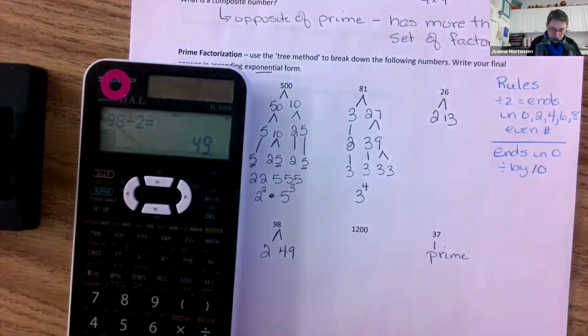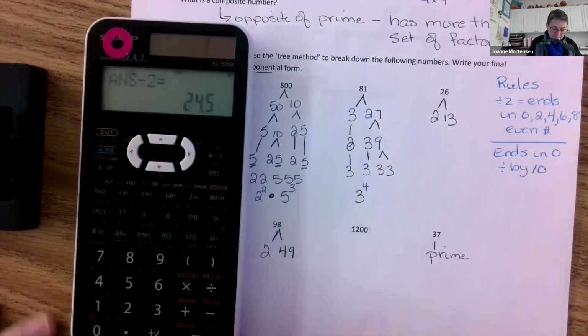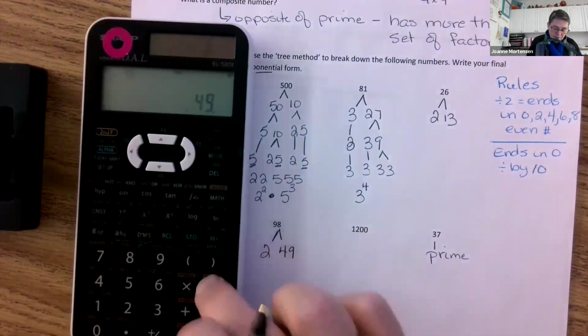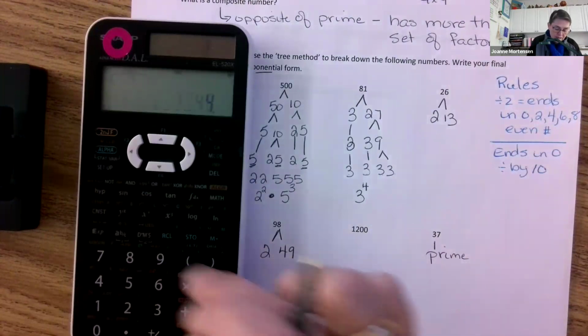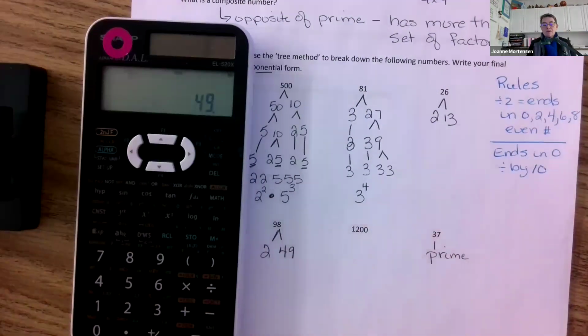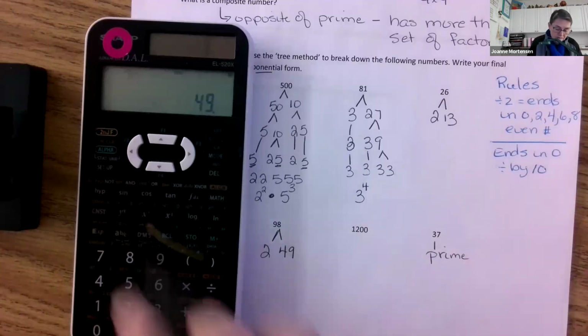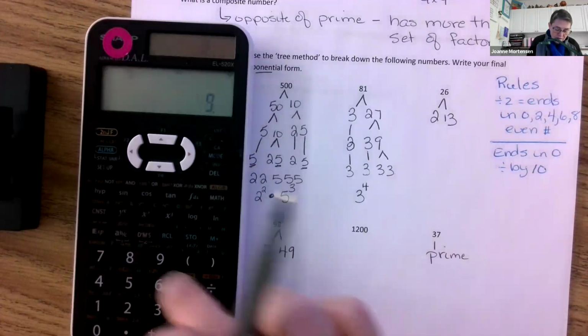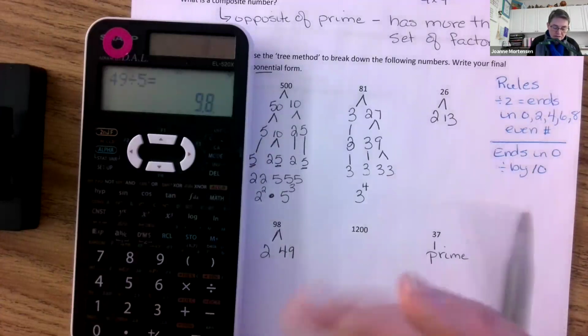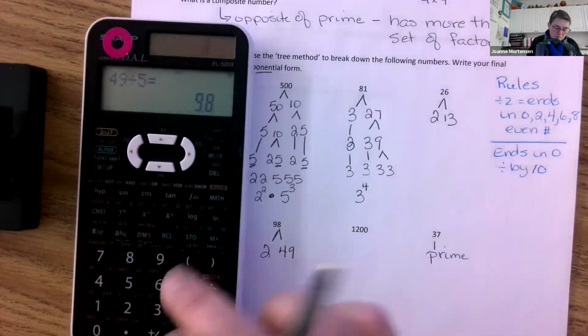All right, let's do this. 49 divided by 2. Nope. 49 divided by 3. Nope. Again, there's no use dividing by 4. It's not prime. So my next prime number is 5. 49 divided by 5. I know that's not going to work. 6 isn't prime.